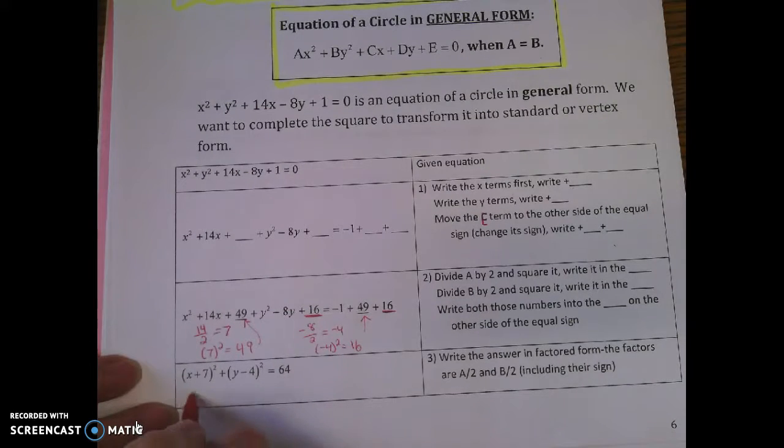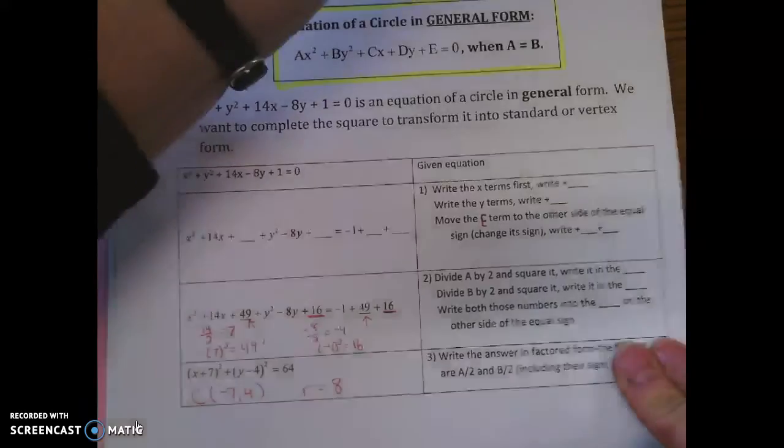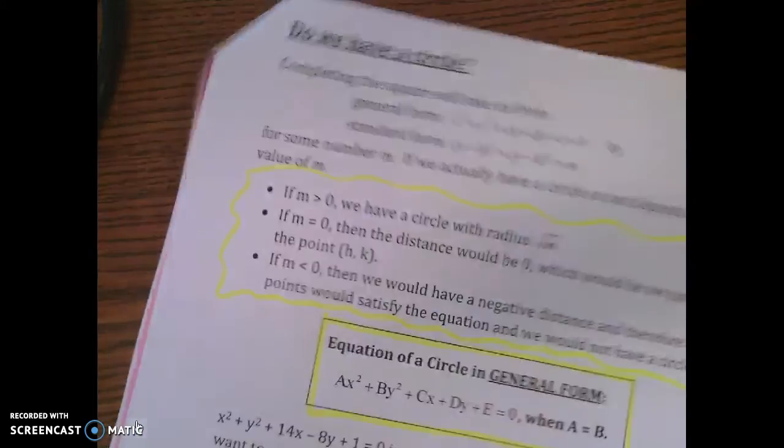And right there is your equation of a circle. You can now pull out your center, and you now have your radius. Okay? So that is what we are going to practice on the next page.